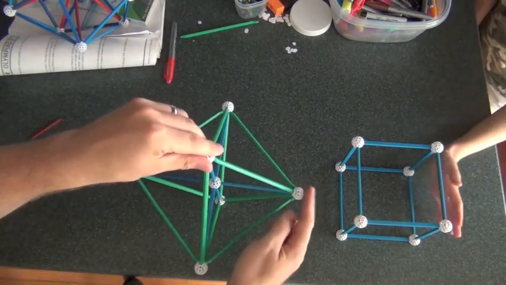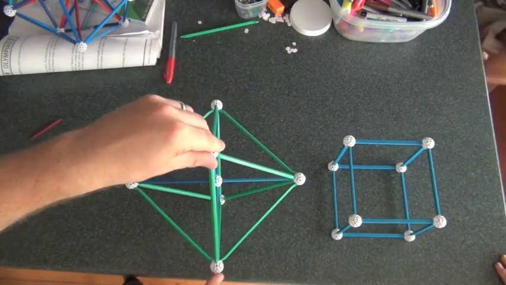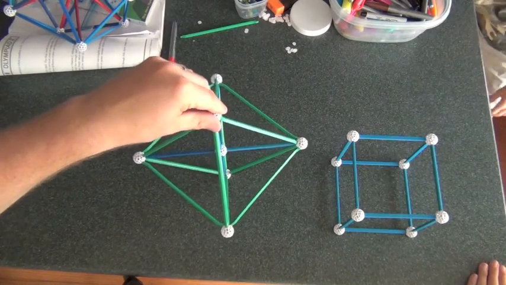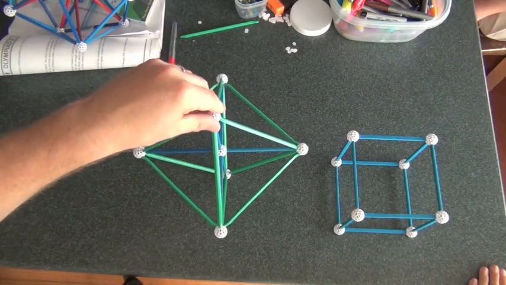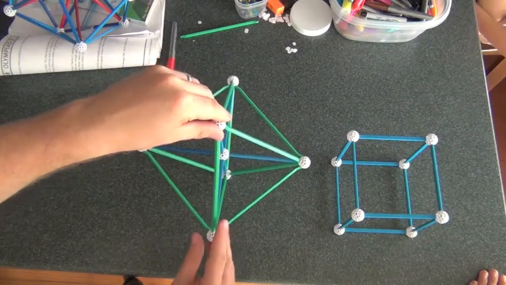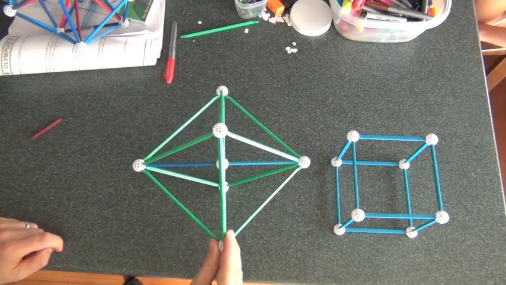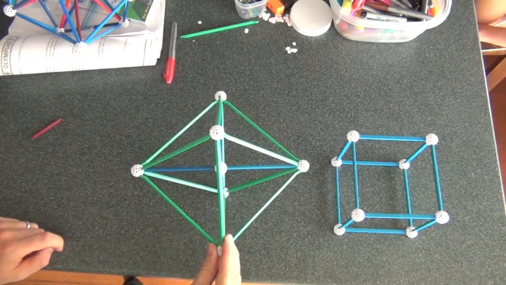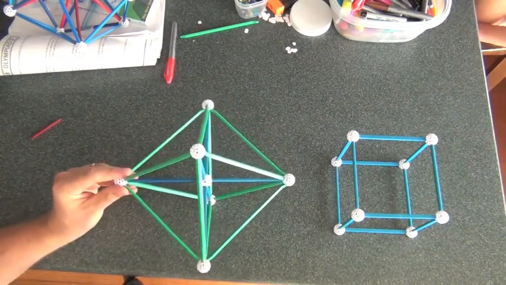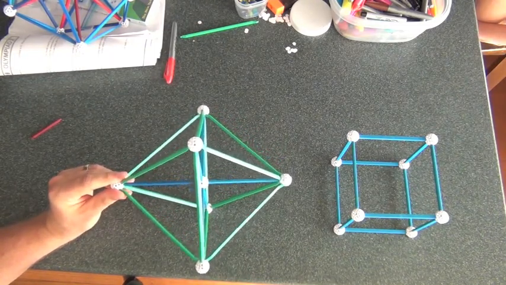Which face? Looks like it corresponds to that face. How about this one here? It corresponds to that one. Yeah. So do you see how the vertices correspond to the faces? Yeah. Okay. So I can make an octahedron by taking the middle of every face and connecting them in a cube. Wow. It's a very interesting relationship that we'll study many years from now. These are called duals of each other.